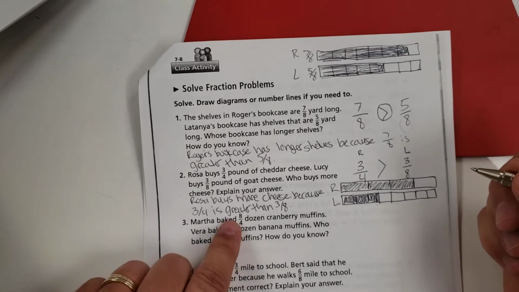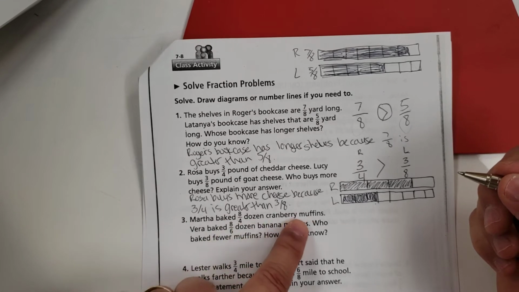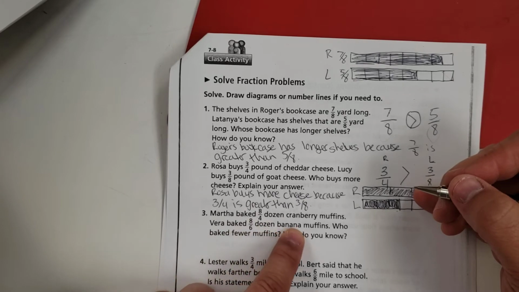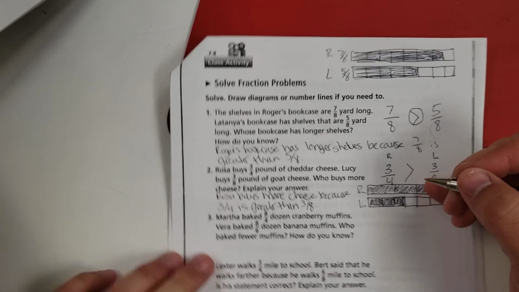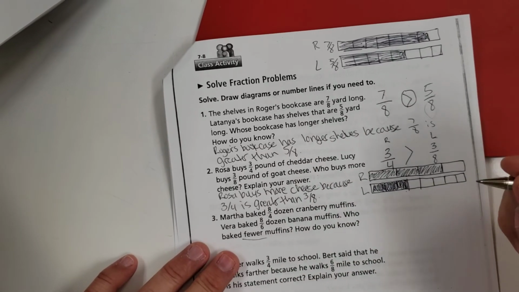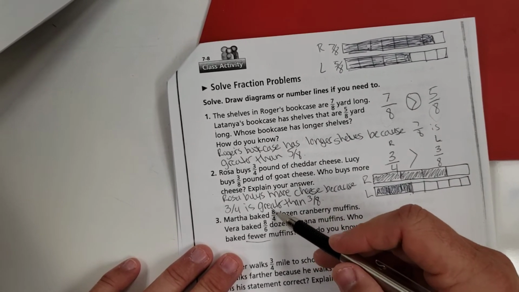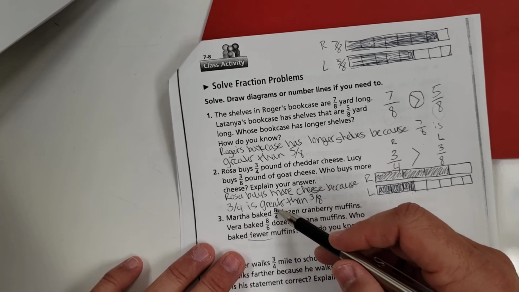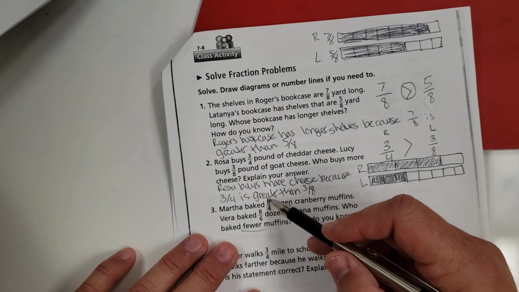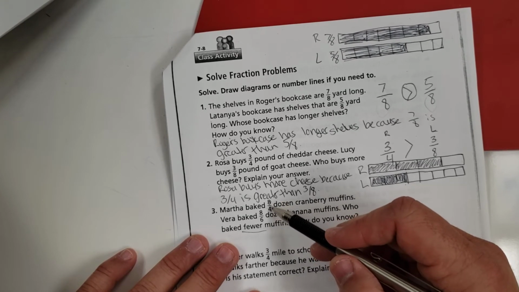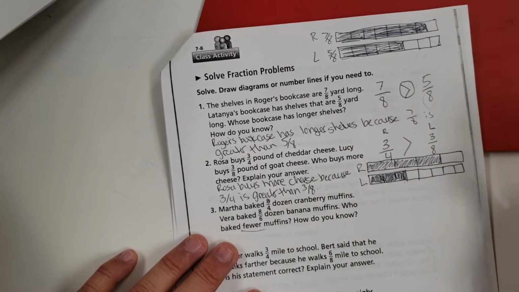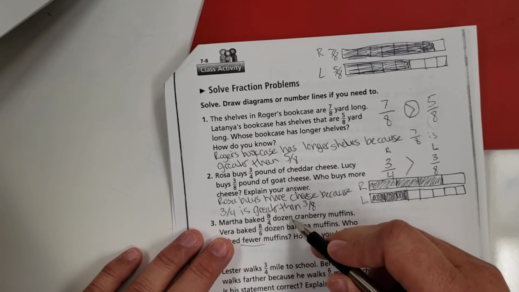Okay, let's look at what Martha's doing here. Martha baked 8/4 dozen cranberry muffins, and Vera baked 8/6 dozen banana muffins. Who baked fewer muffins? Now look, this one they're going to try to trick you. They want fewer. They want to know who has the least amount. Well, if we look, 8/4. See how the 8 is larger than the 4? The numerator is larger than the denominator. When that happens, you have to think, how many times does 4 divide into 8? Does some number times 4 equal 8? Yeah, 2, right? So this would be like saying 2 dozen.